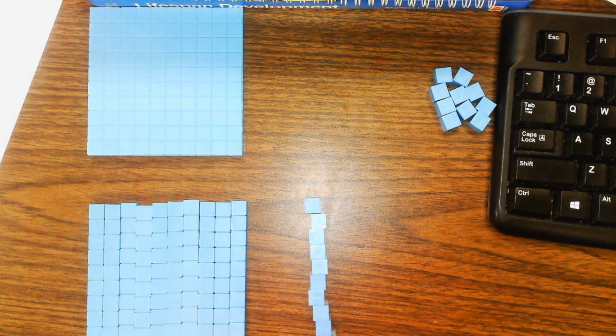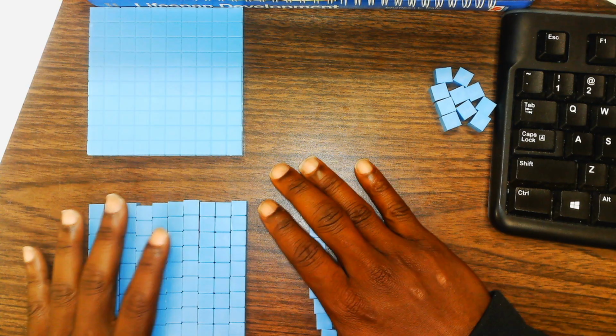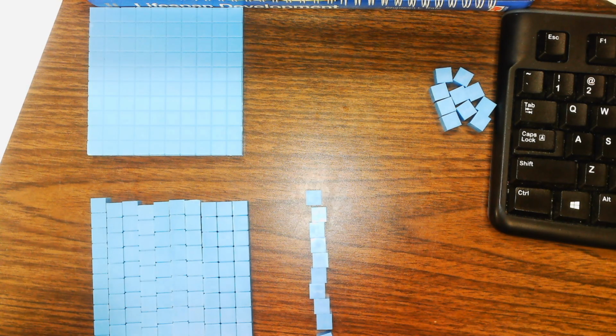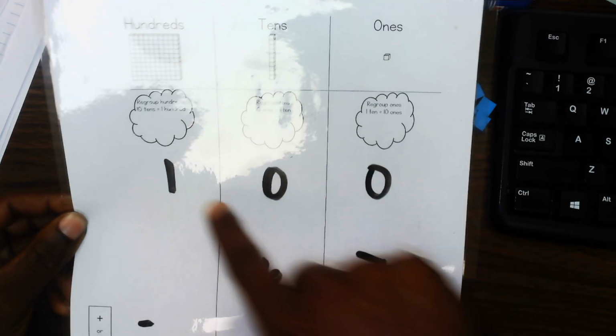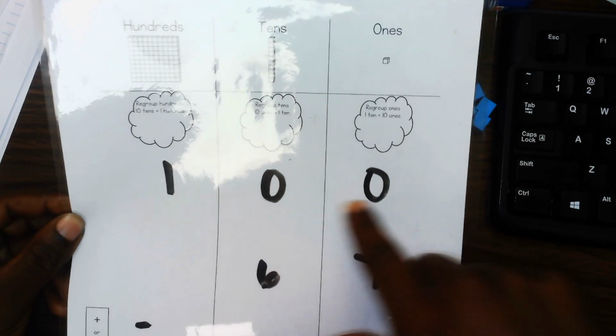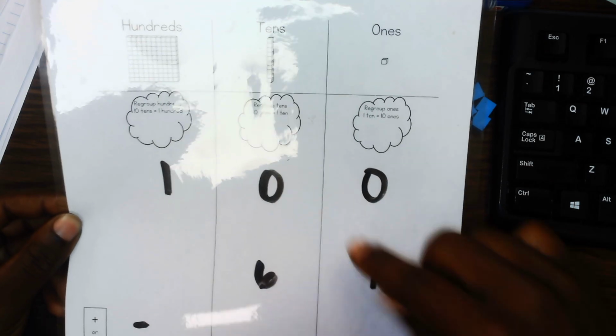All right. So the problem was 100 subtract 67. And as you know, you cannot take anything from the ones place or the tens place if you don't have anything there. And so you have to borrow. We call it regrouping.